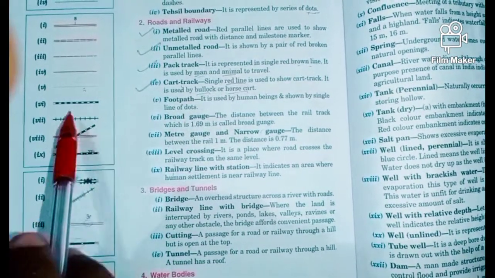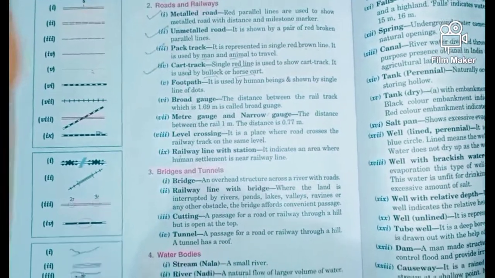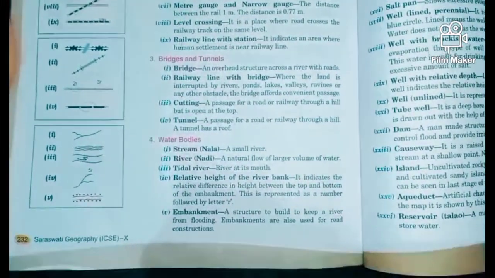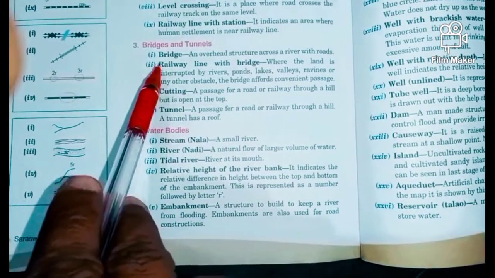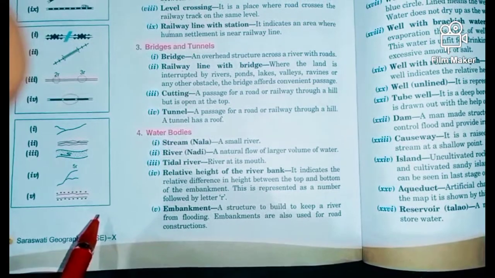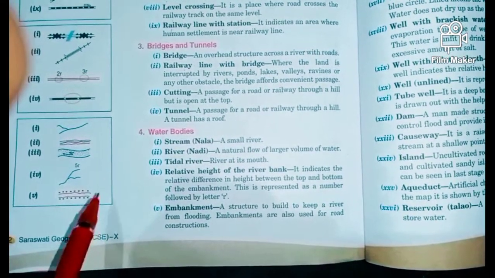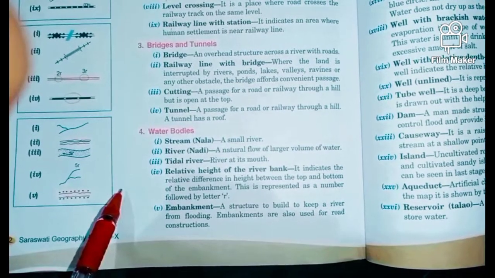Broad gauge is written in front of the line, along with some other railway lines. Bridges, railway line with bridge, cutting and tunnel are generally not available in our map or not asked.